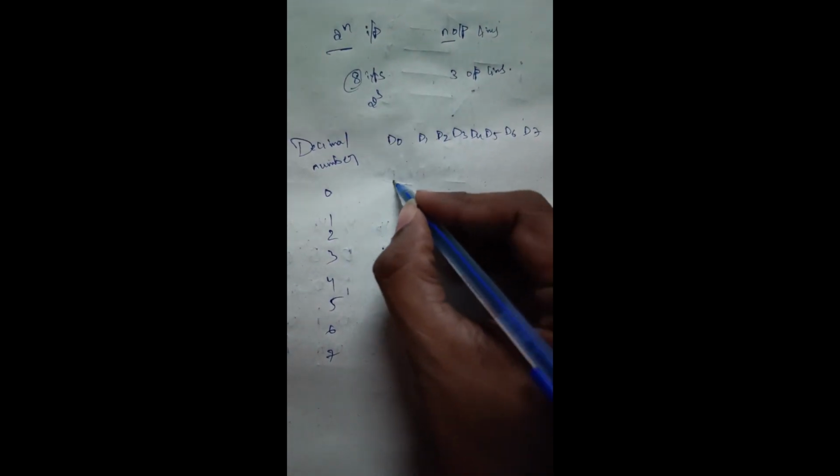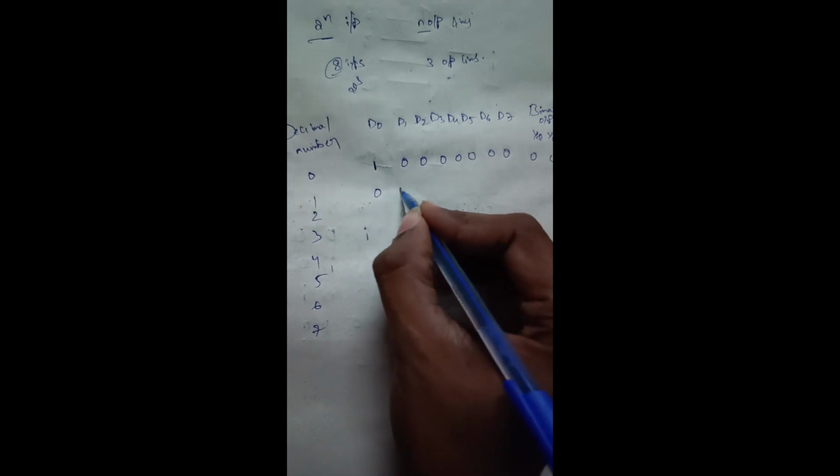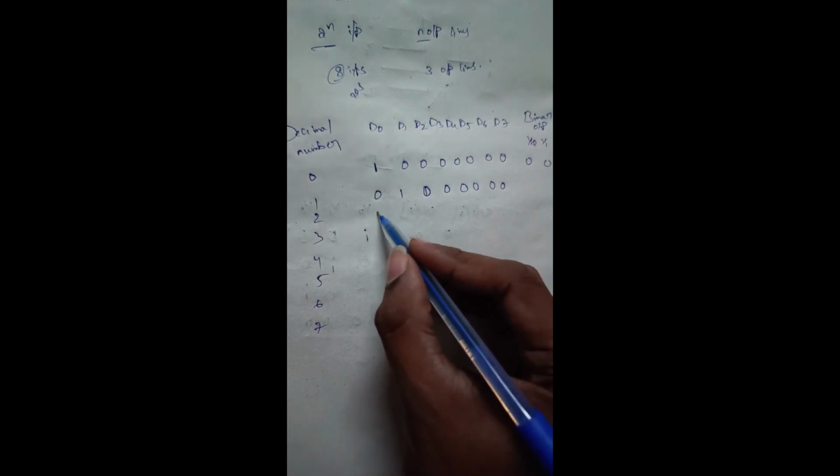So for 0, D0 will be 1 and the rest 0, and next for 1, D1 will be 1 and the rest 0, and so on, with the binary outputs 0 0 0, 0 0 1, and up to 1 1 1. This is the truth table. For 0 we will get the output as 0, 0, 0. For 1 the output will be 0, 0, 1. That means for every decimal number we will get a certain output, which is nothing but the encoded output.